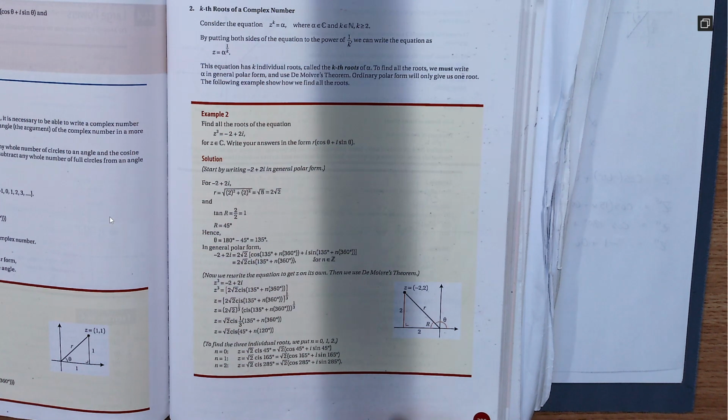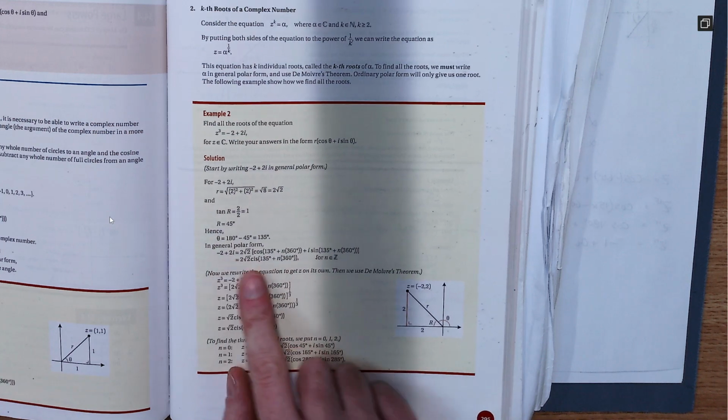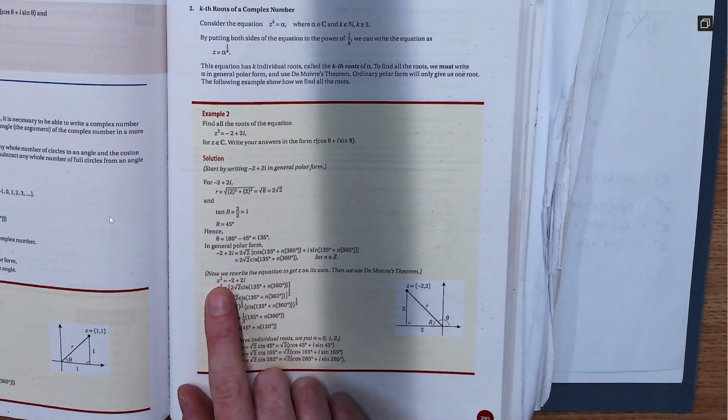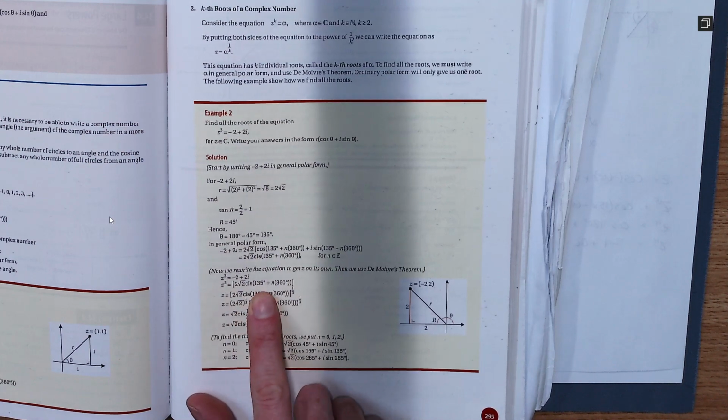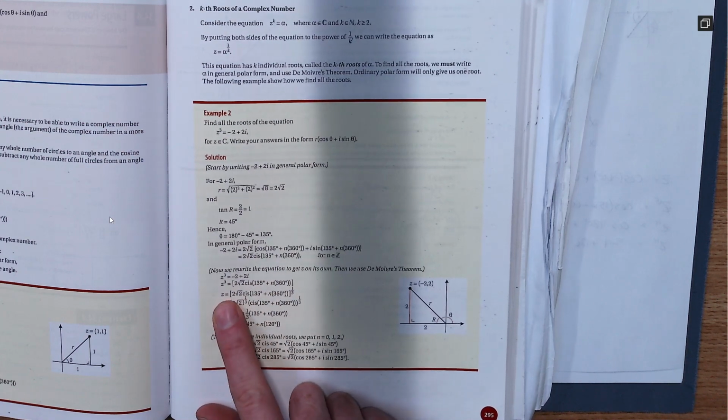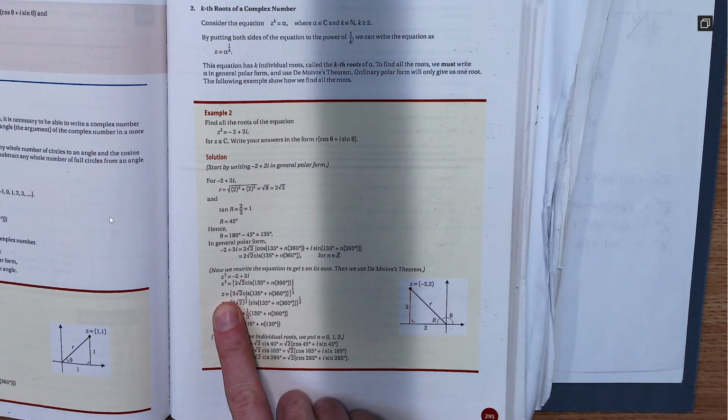Now let's write z cubed equals minus 2 plus 2i in general polar form. And then use De Moivre's theorem. The cube root gives us the power of a third.